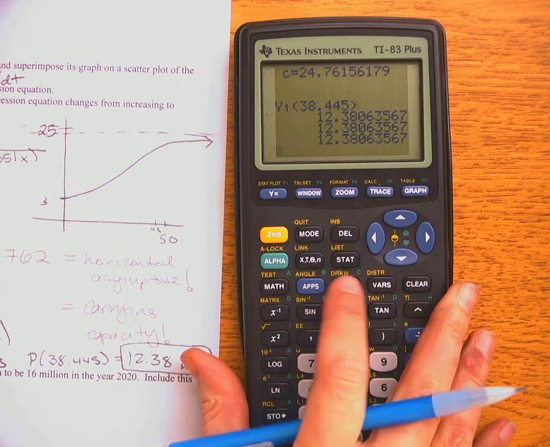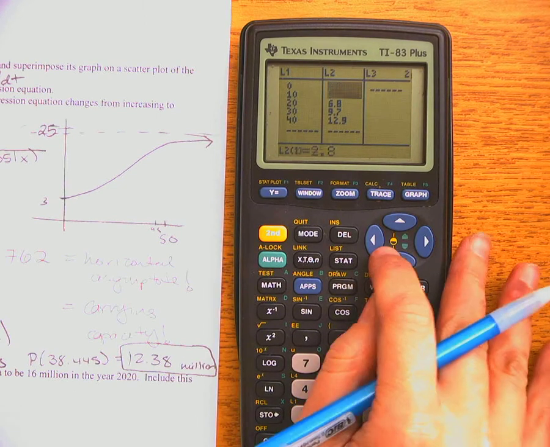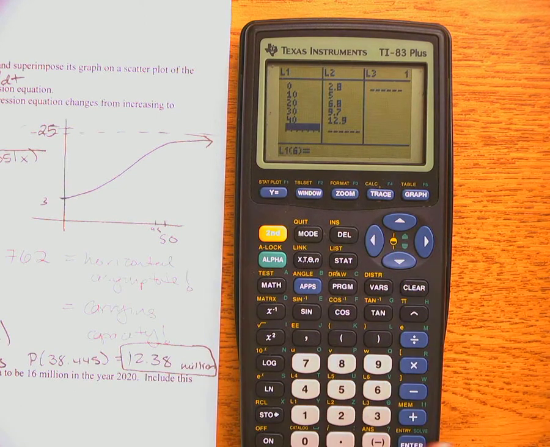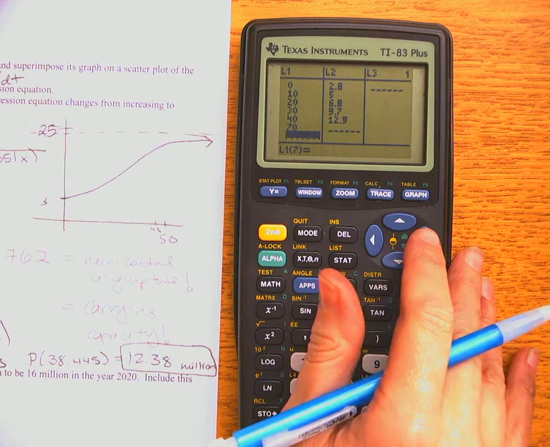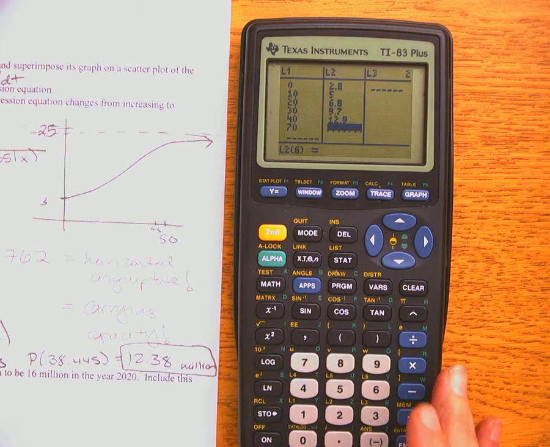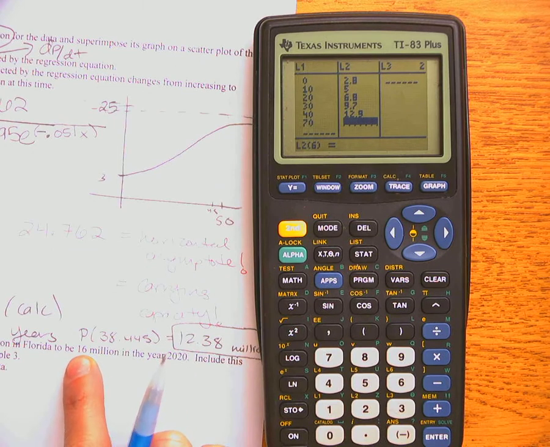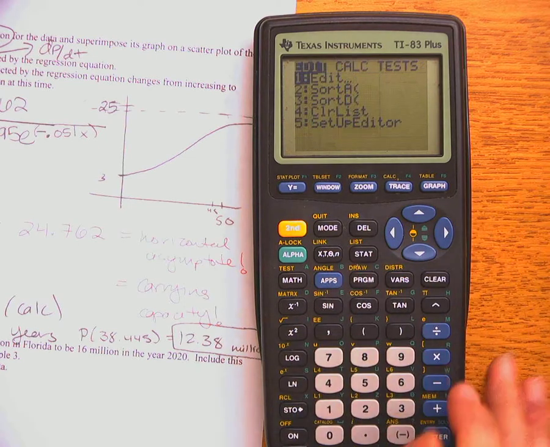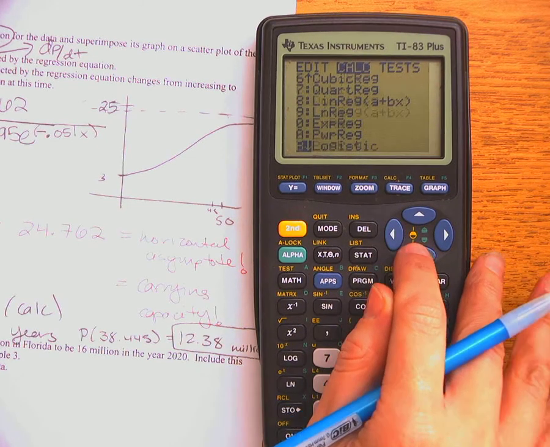So we're going to go to stat edit. And I'm going to go ahead and add in the year 2020, which would be 70 years after 1950, so that would be 70, because zero represented 1950. And then they're saying let the population be 16 million. So there we go. So I'm going to calculate that new equation with that new data point, see how it changes it.